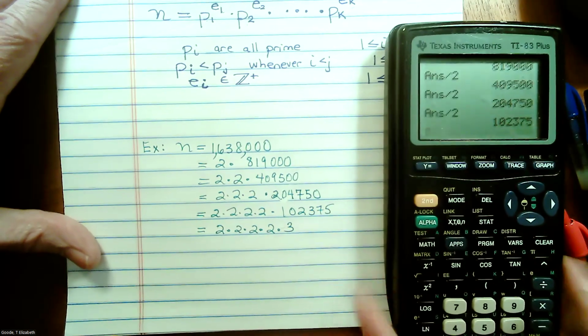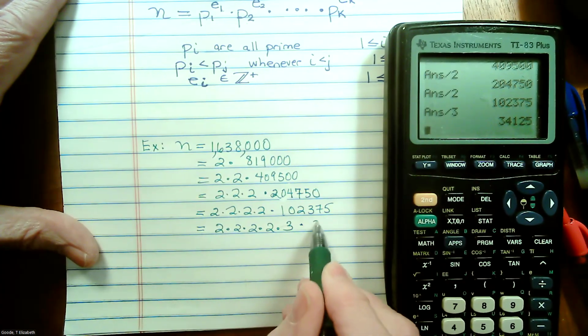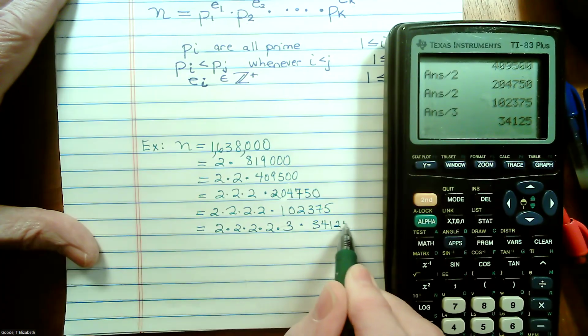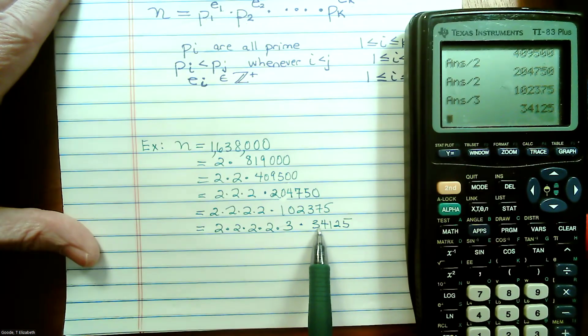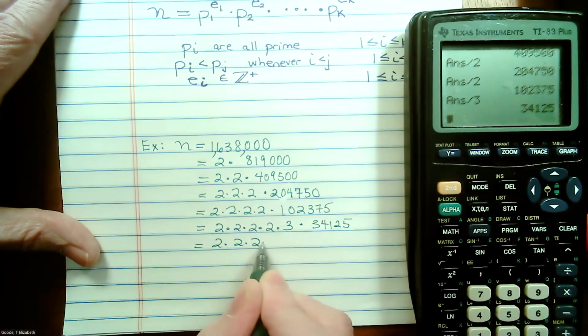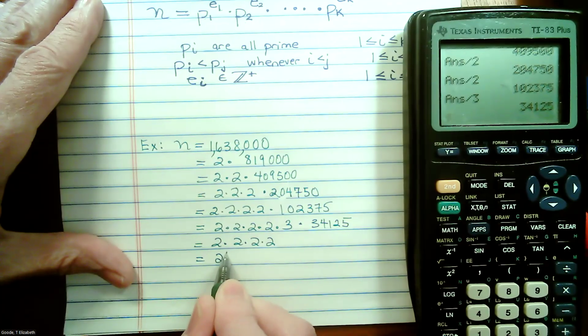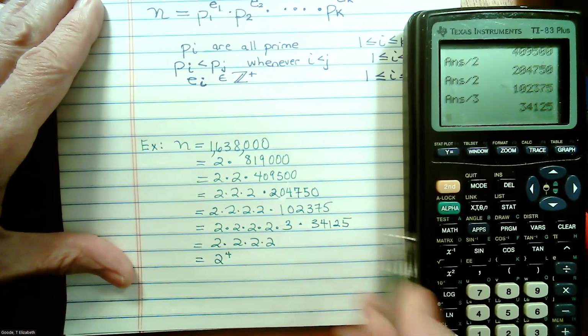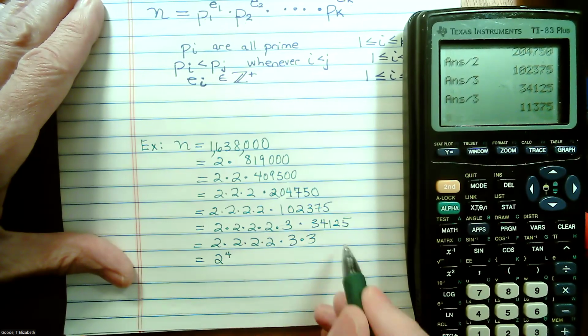So now we're going to divide this by 3 and see how many times 3 fits in there. It's 34125. Let's add these digits up: 8 plus 7 is 15. That's divisible by 3. And if you don't want to keep writing 2 times 2 times 2 times 2, we can write 2 to the fourth, right? All right, so we'll pull another 3 out, divide by 3.